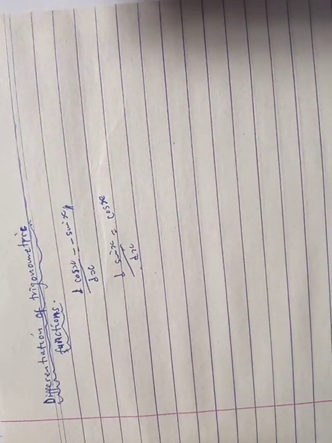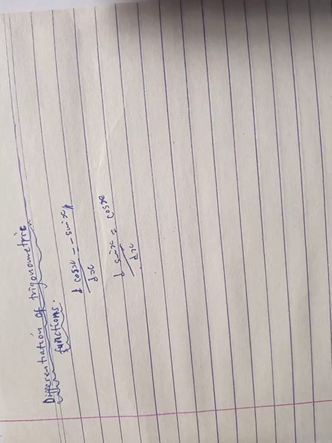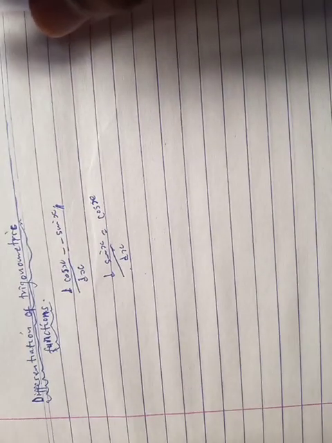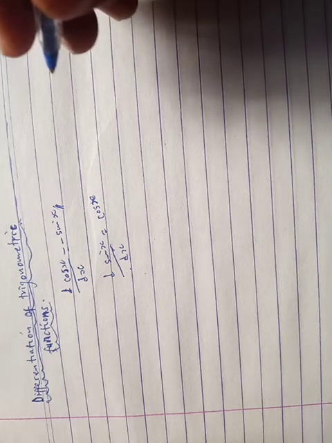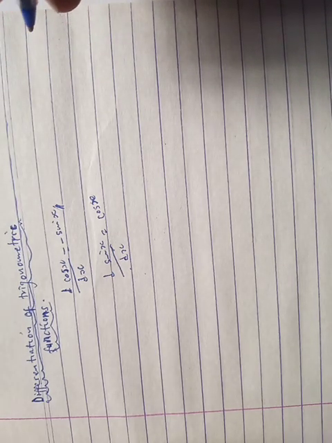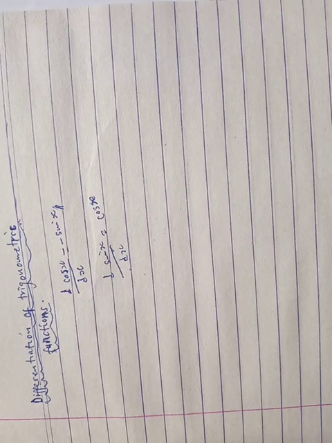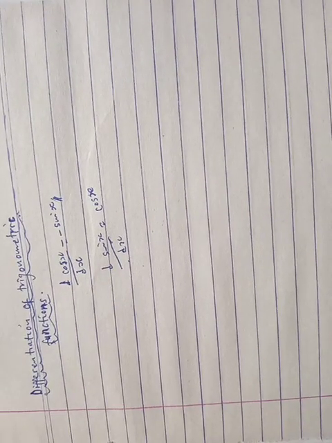So now that we know that the differential of cos x with respect to x is equal to minus sine x, and the differential of sine x with respect to x is equal to cos x, we move on to solve these particular questions that will make you grasp the concept very well.